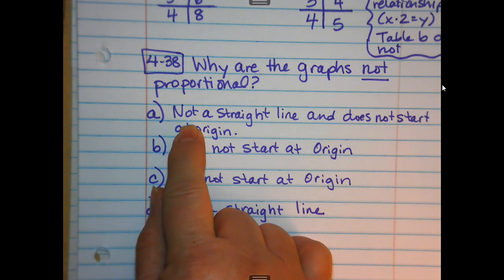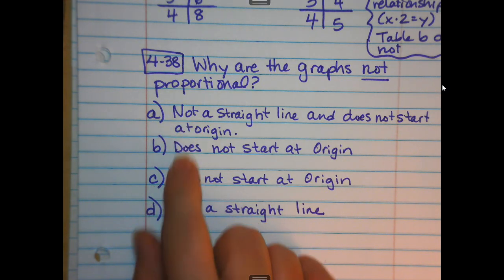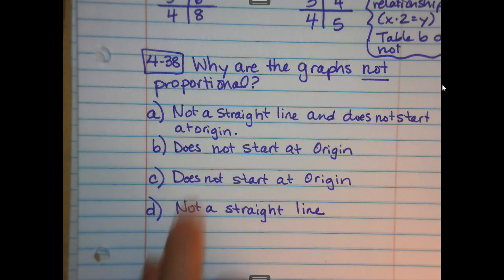Letter A, not a straight line, does not start at the origin. Letter B does not start at the origin. Letter C does not start at the origin. And D is not a straight line.